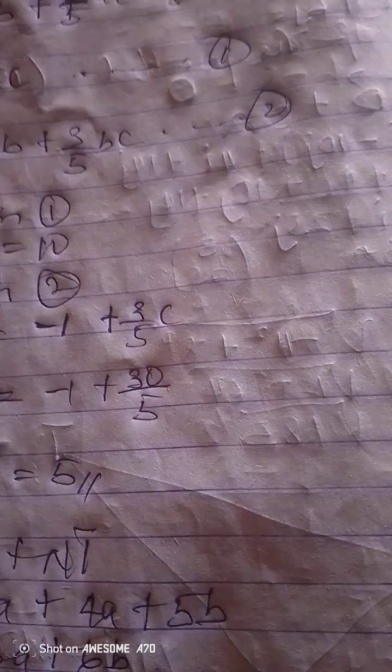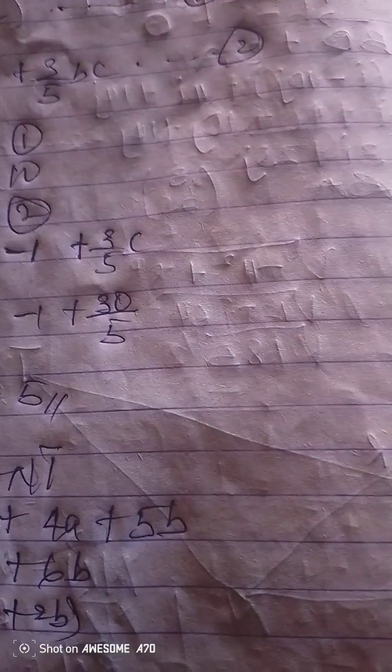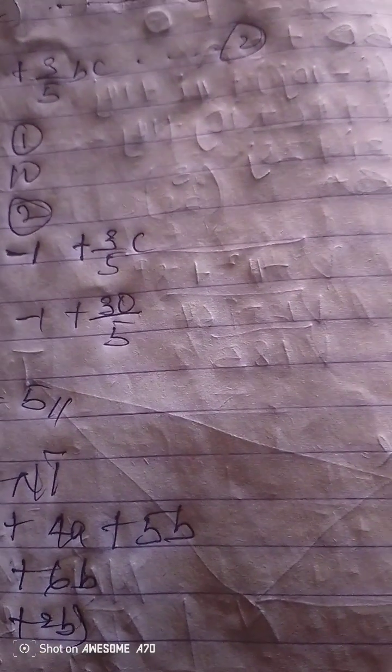So k is 5. Then MT can be calculated as MN plus NT. MN is equal to b minus a, plus NT already given, we have 4a plus 5b. So we have b plus 5b, that's 6b, minus a plus 4a, that's 3a. So if we factorize, we have MT as 3 of (a plus 2b).